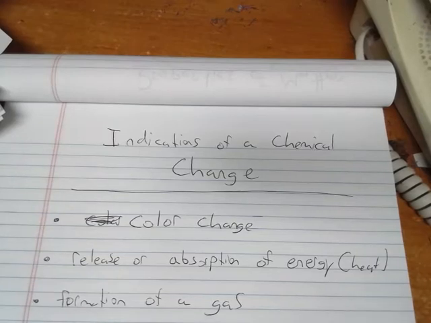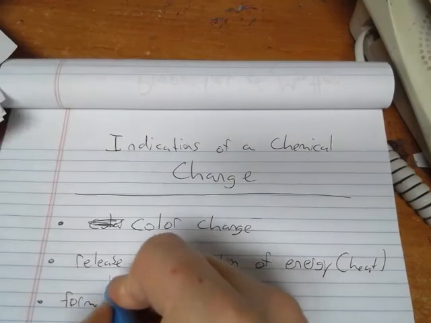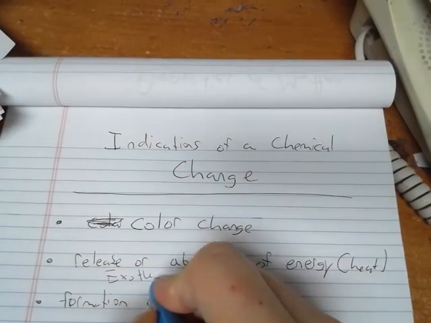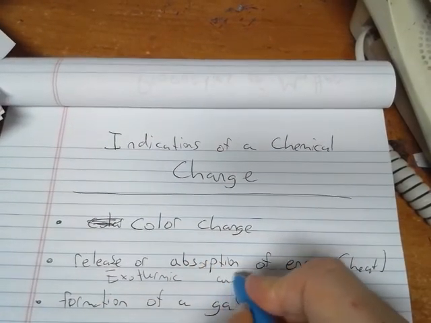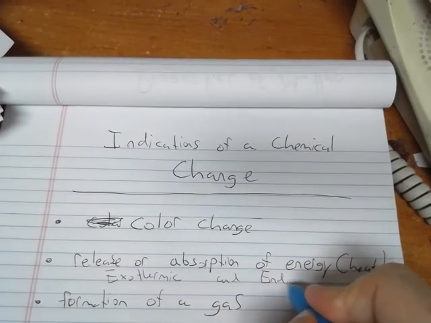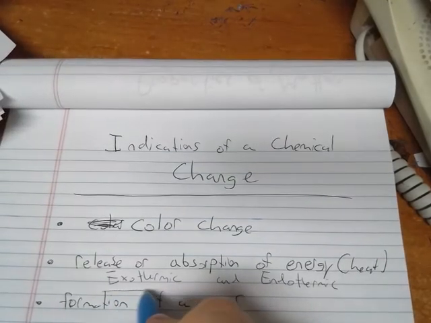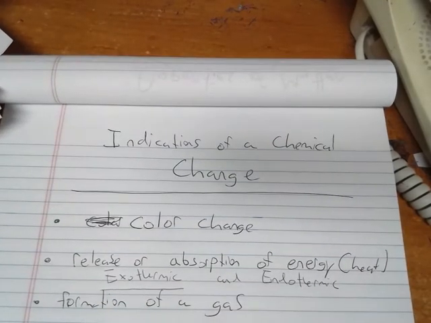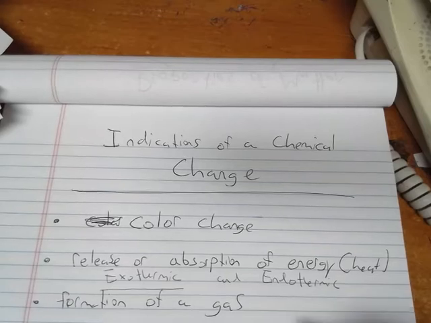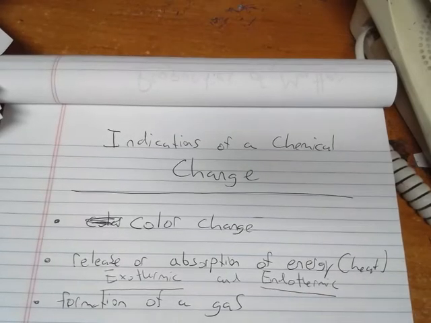We call these two types of absorptions exothermic and endothermic. So you may want to write this down. Exothermic means release of energy. Like you threw something in water and all of a sudden the water got hotter. That's exothermic. Endothermic means absorption of energy. You threw something in water and all of a sudden the water got colder. It absorbed energy from the surroundings.